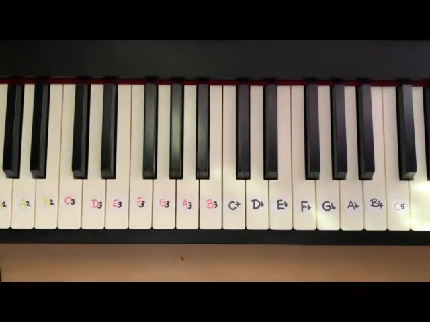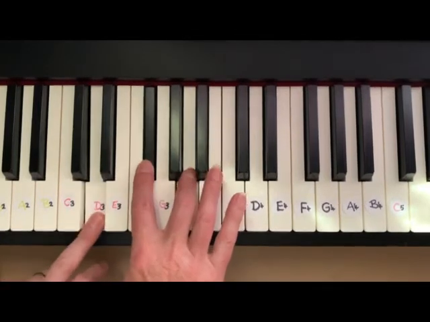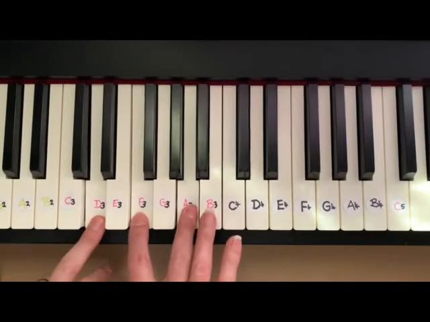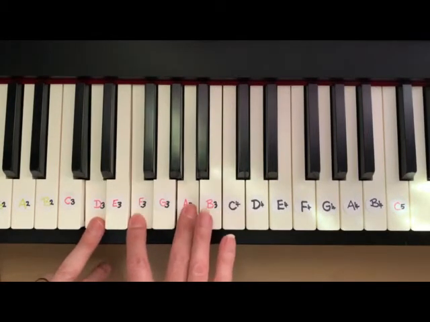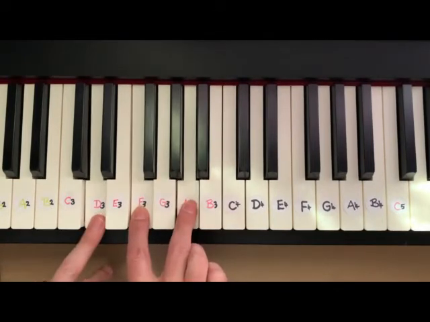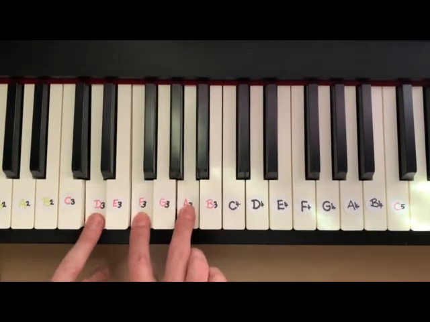If I play D major followed by the D minor chord, hopefully that'll help you to hear the difference between a major chord, which is happy, jolly, and the minor chord, which is said to have a sadder feel. So here we go with the major chord, D major. D minor. You hear that difference? Major, minor. Okay, so happy, sad.